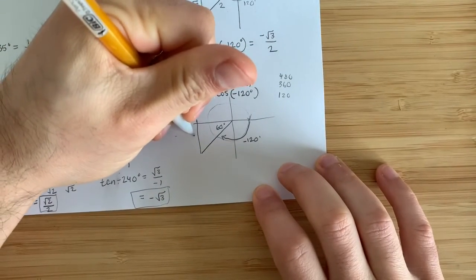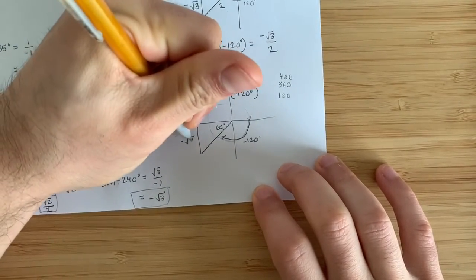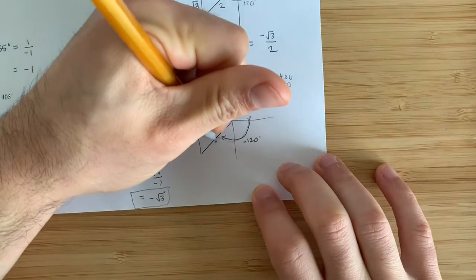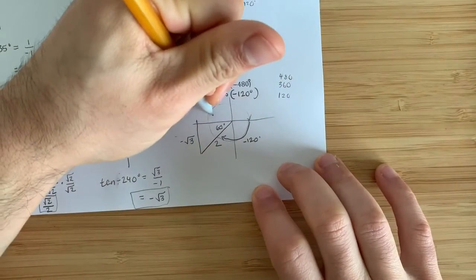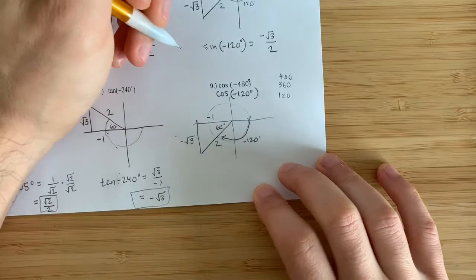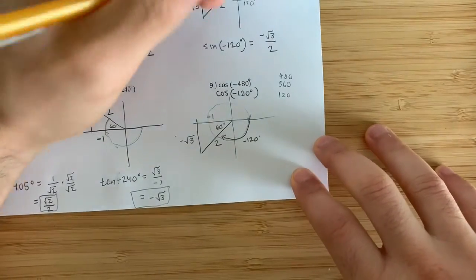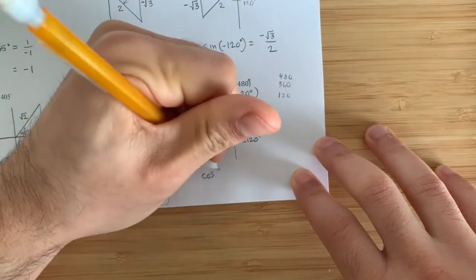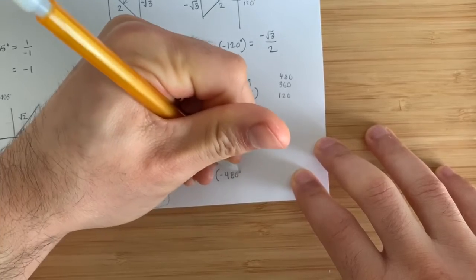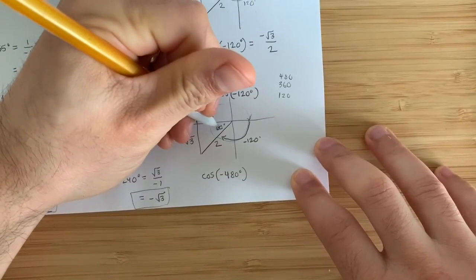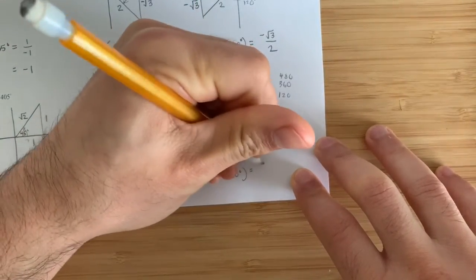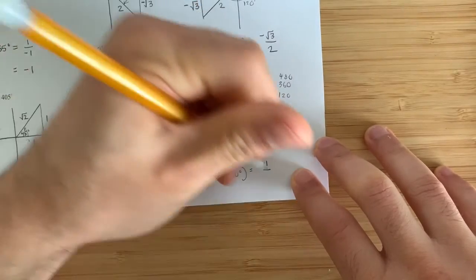So then the opposite of negative 60 is square root 3. 2 is the hypotenuse, which is always positive, and this x value is a negative 1. So cosine, I'll write negative 480. I'm using this reference angle. The adjacent is negative 1, and the hypotenuse is 2.